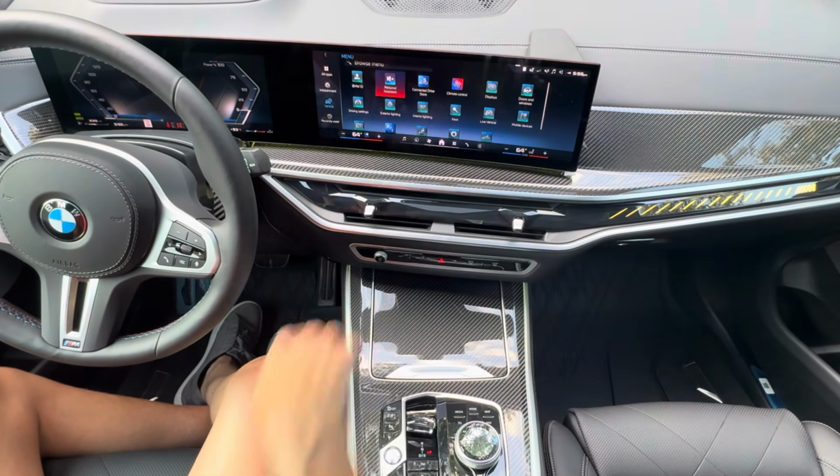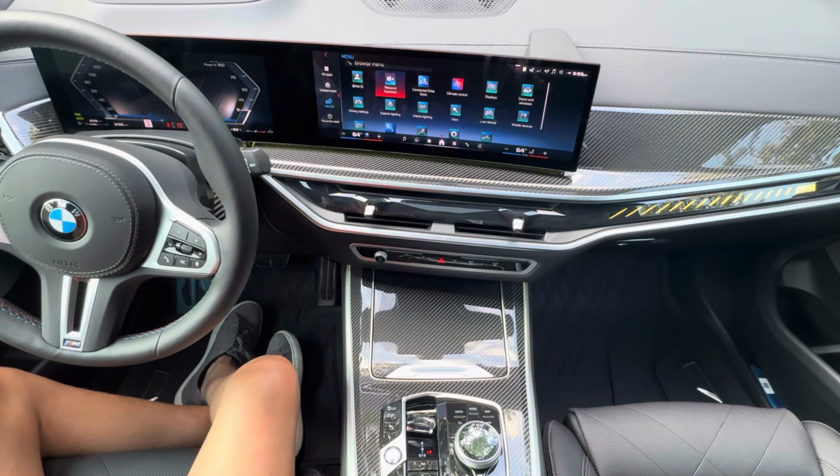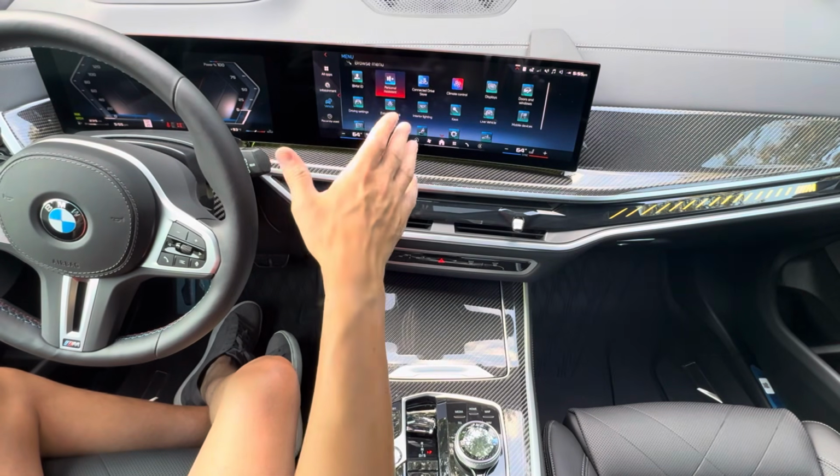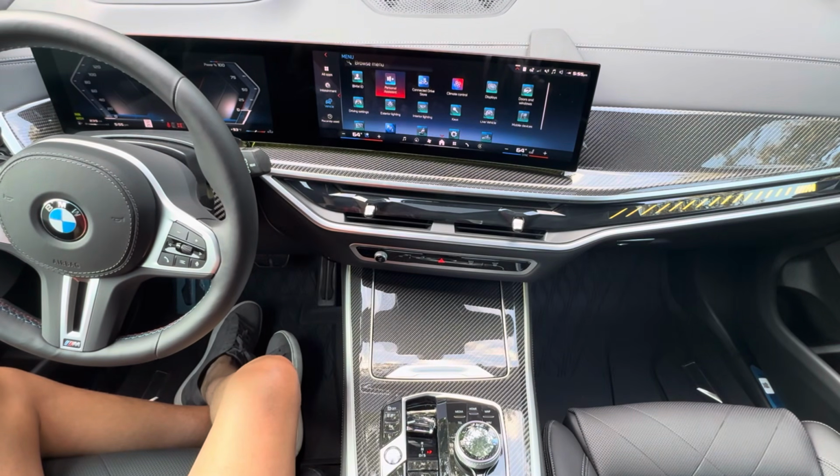You don't have to look over here. You don't have to look down. It is the safest thing that you can do, and you can control basically the entire operating system. Most of the features, most of the functions inside of your car are linked up to this. So it is just such an easy thing to do.